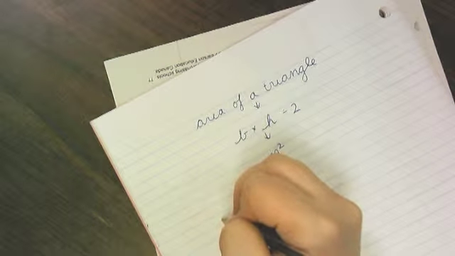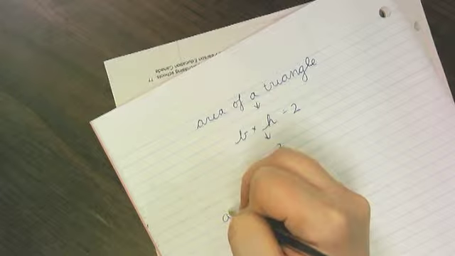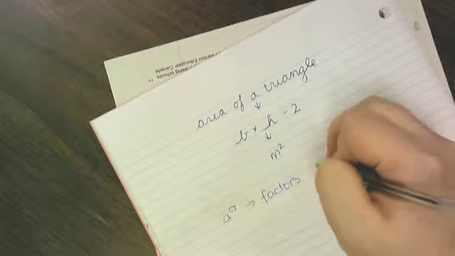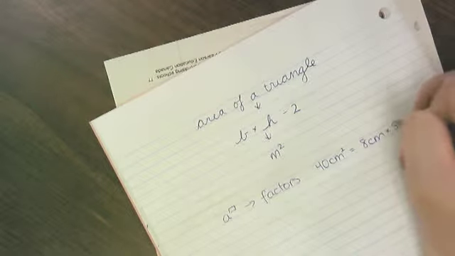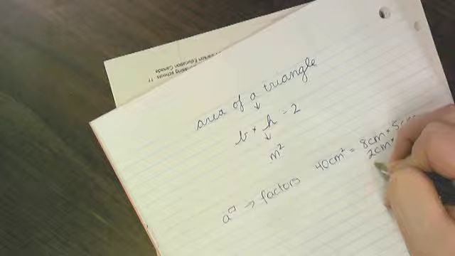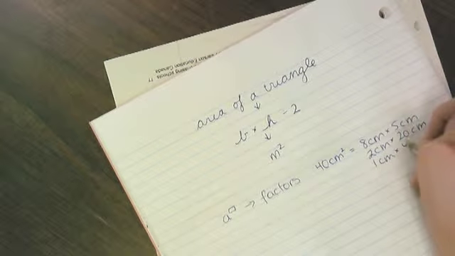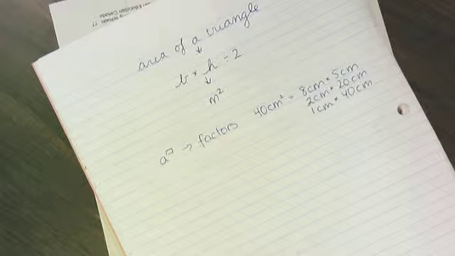But if you're given the area of a parallelogram, you need to find factors of that number, right? So if you're given, for example, 40 centimeters squared, you can do 8 centimeters times 5 centimeters. You can do 2 centimeters times 20 centimeters. You can do 1 centimeter times 40 centimeters, and so on and so forth. Do you guys follow? Pay attention, please.